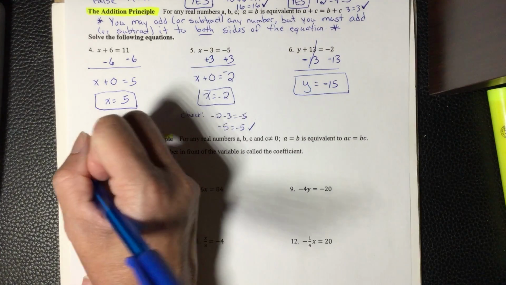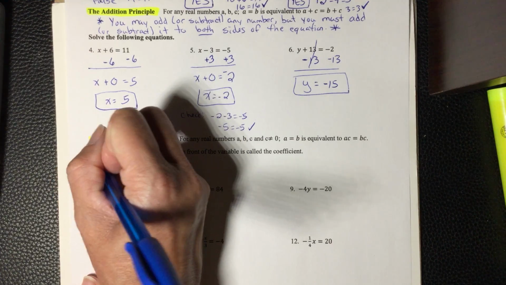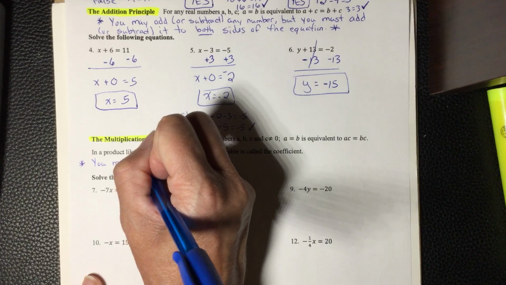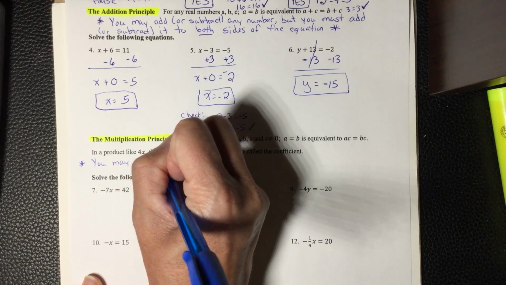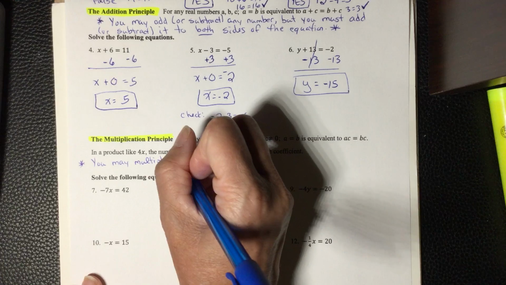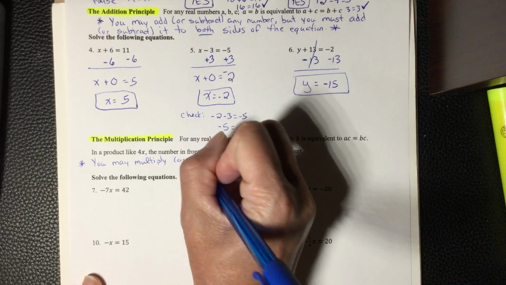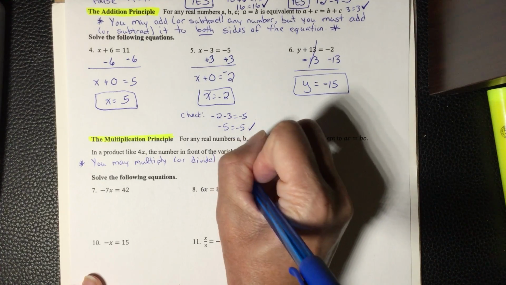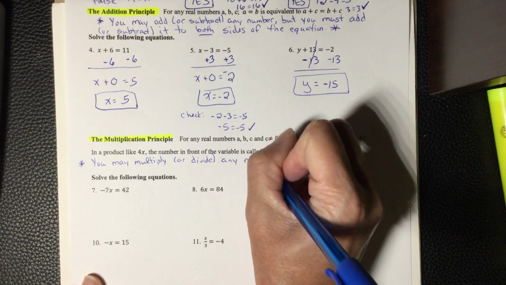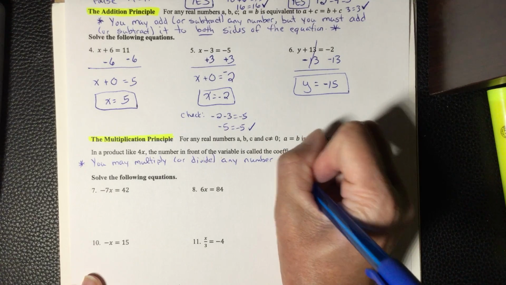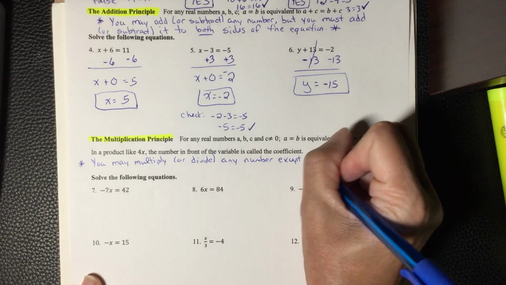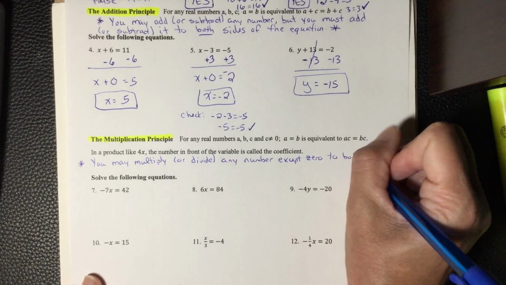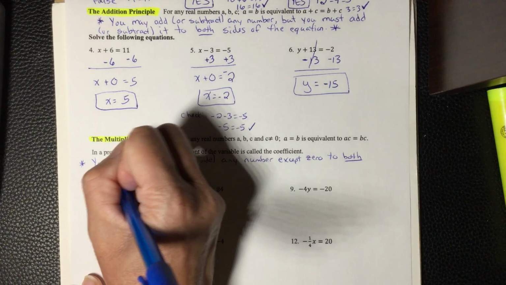So what this says is you may multiply or divide any number except 0 to both sides of the equation.